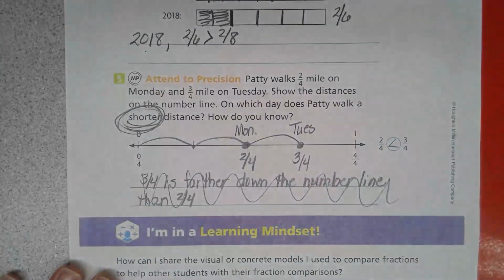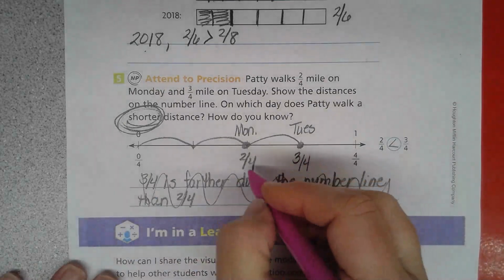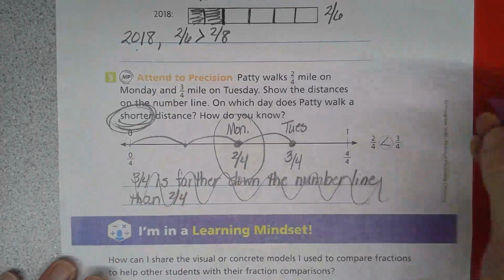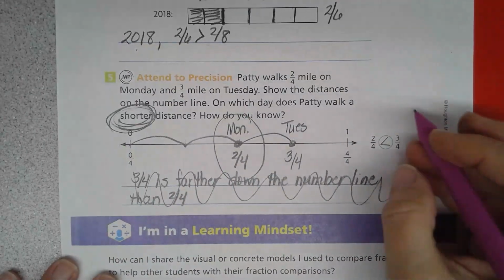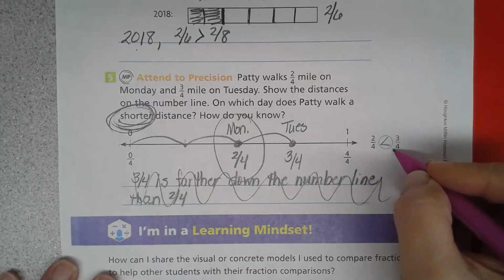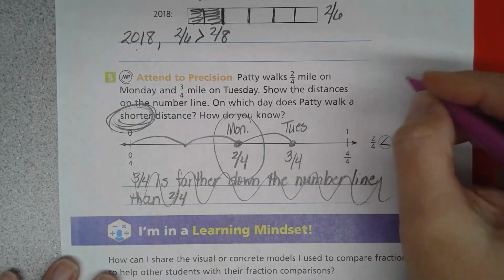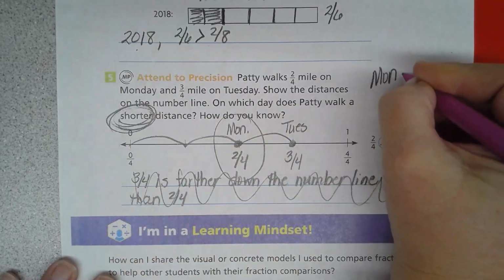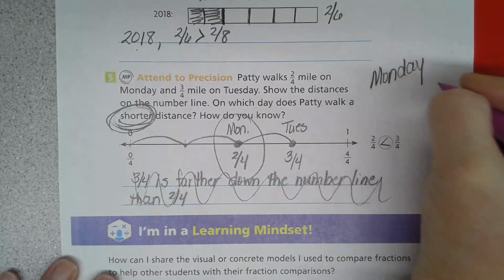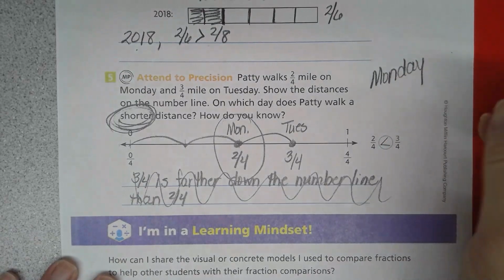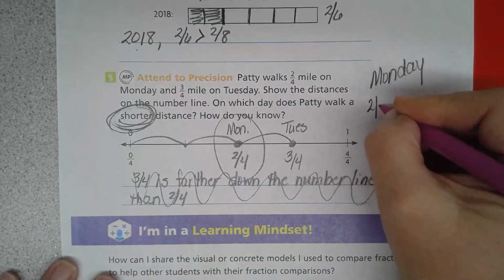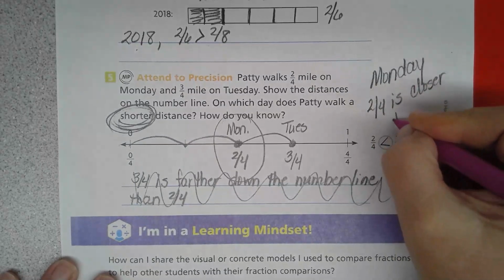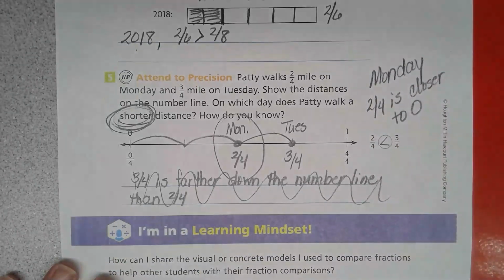See? I didn't read my directions. So which one is closer to 0? 2/4 right here. So I'm going to have to rewrite my answer. Now this is right. 2/4 is less than 3/4. So that's right. But on which day does she walk that shorter distance? Monday. If you got that right, you beat me because I did not follow directions. So you can say 2/4 is closer to 0 on that number line.